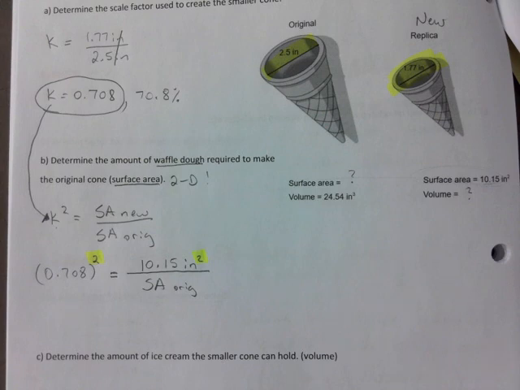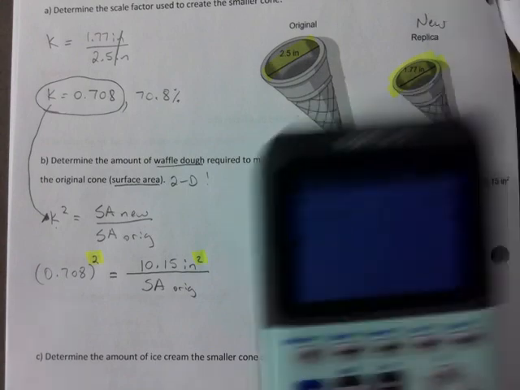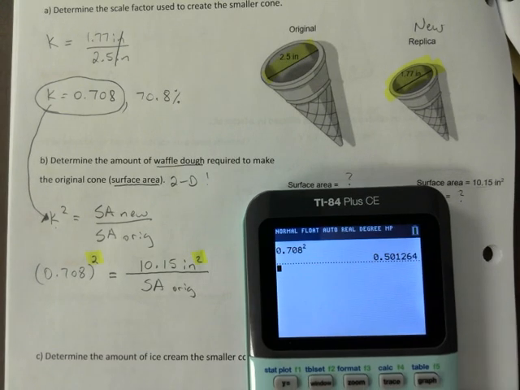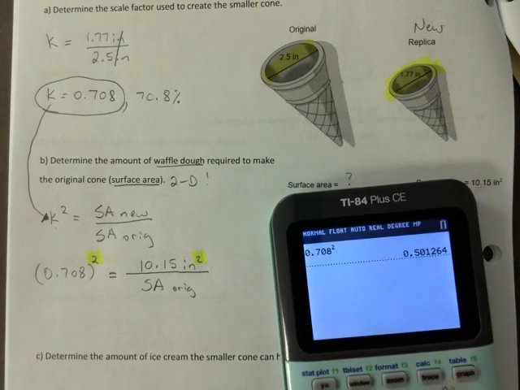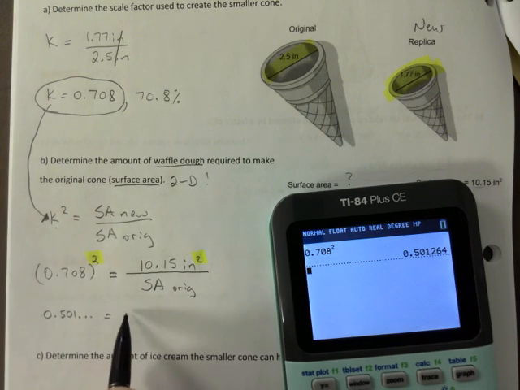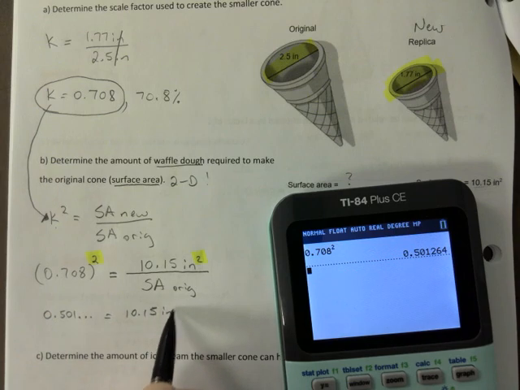I don't know how comfortable you are with this. Maybe I'll just square it first. Let's square everything. So 0.708 to the power of 2, you can just press x² when you want to square. That's much faster than using the hat. Sorry, this is going to give me the wrong answer. 0.708 x². You don't have to write down all of it, but I want you to use all of it. So I'm going to go 0.501... is equal to 10.15 squared inches over surface area of the original.